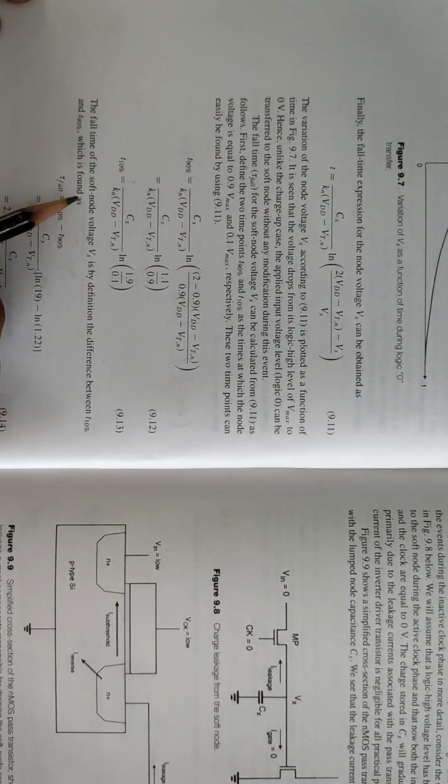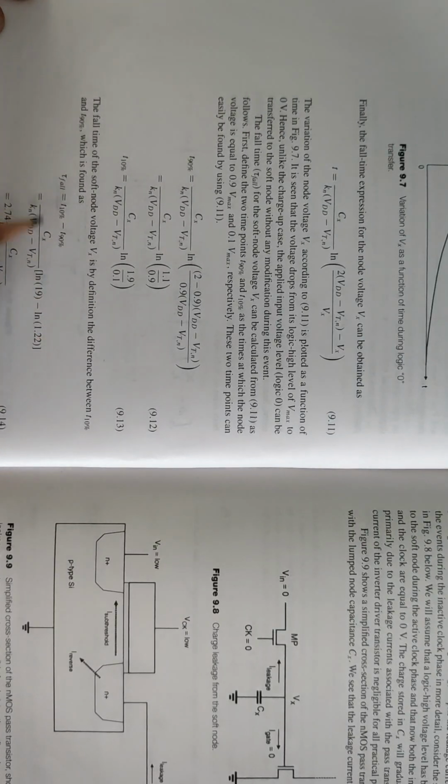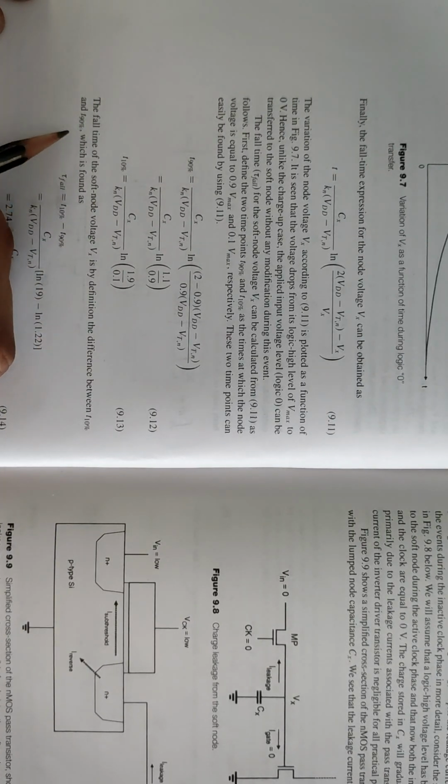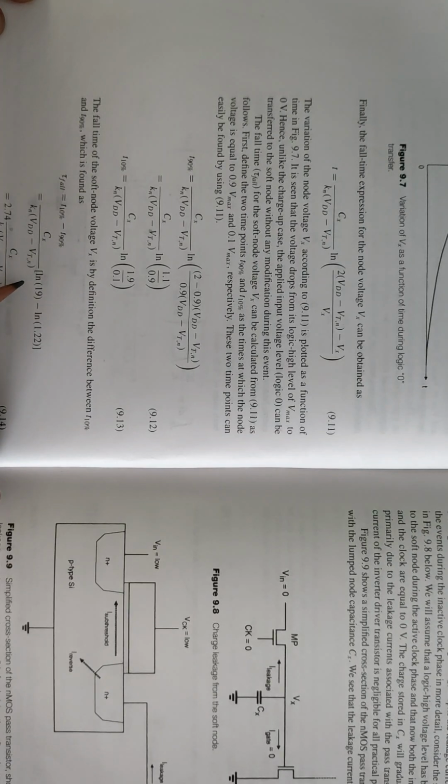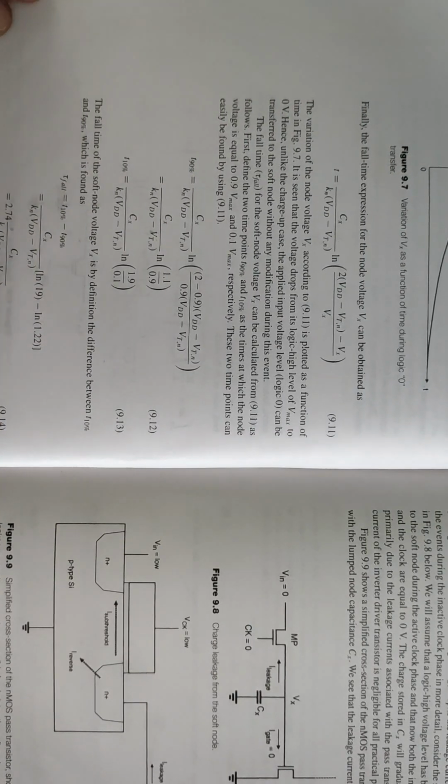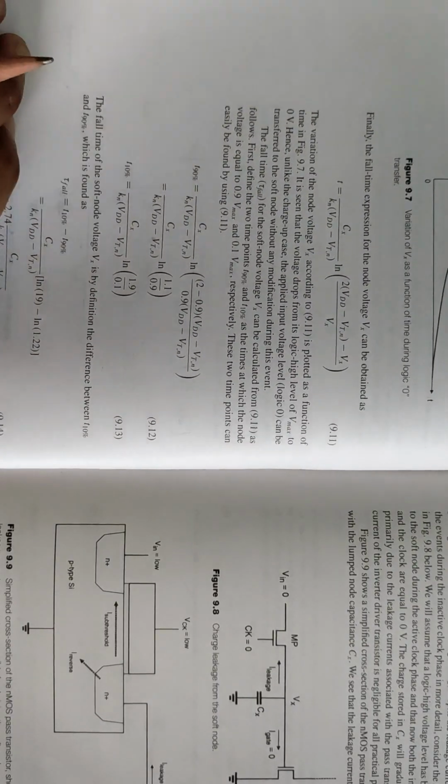The fall time of the soft node voltage Vx is by definition the difference between T10% and T90%, which is found as tau fall equal to T10% minus T90%, equal to Cs by Kn (VDD minus VTN) times natural log 19 minus natural log 1.22, equal to 2.47 Cs by Kn (VDD minus VTN).